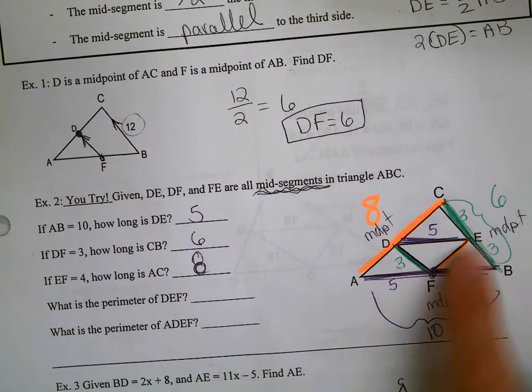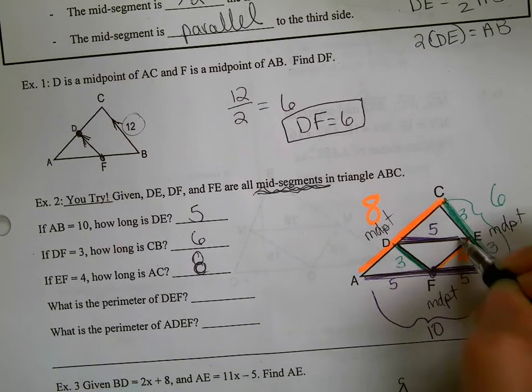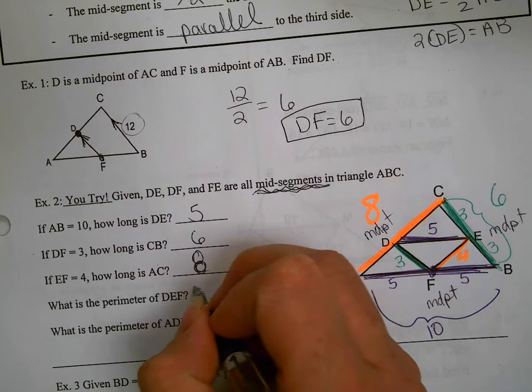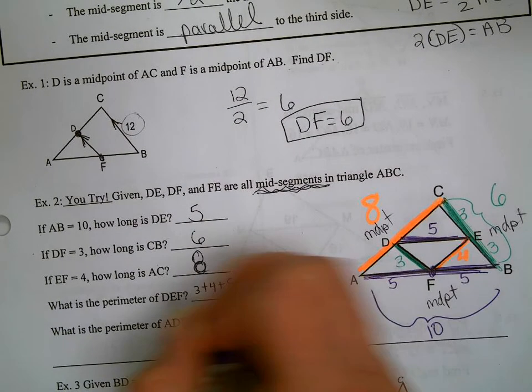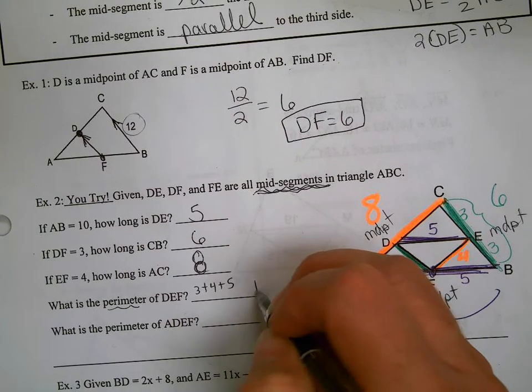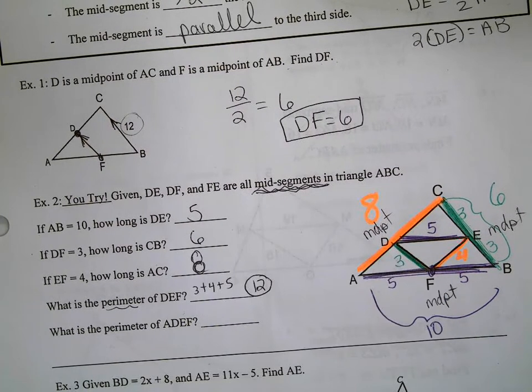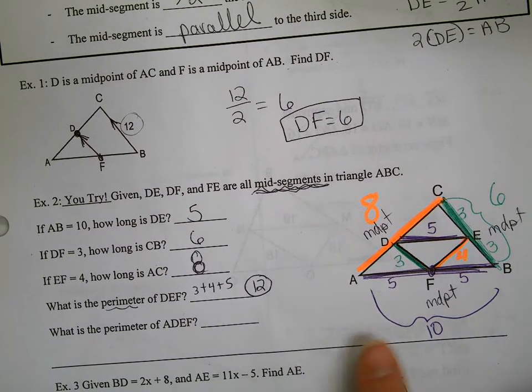What is the perimeter of triangle DEF? Well, DEF is this inner triangle, which is 3 plus 4 plus 5. Remember, perimeter is the sum of your sides. It's going to be 12. What's the perimeter of the big triangle? I'm sorry, not the big triangle.